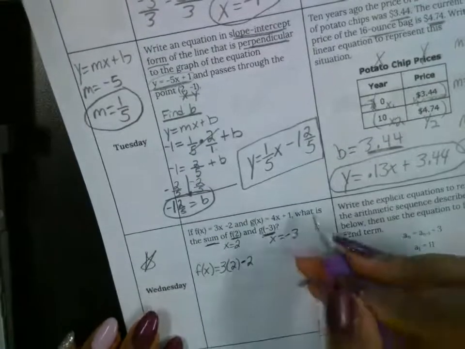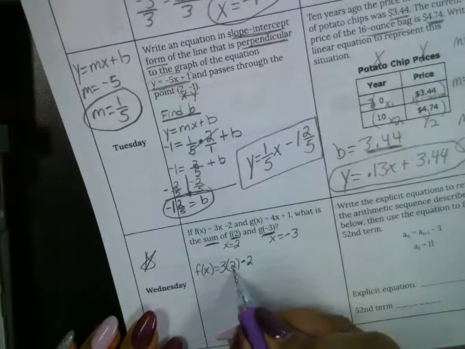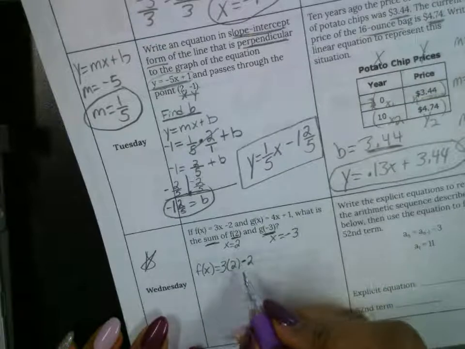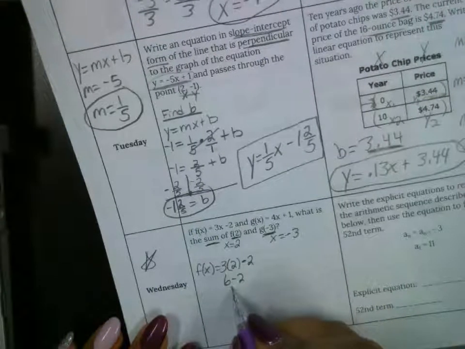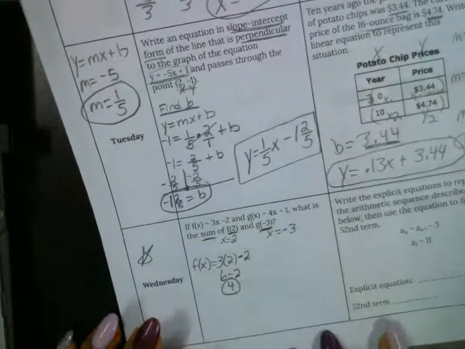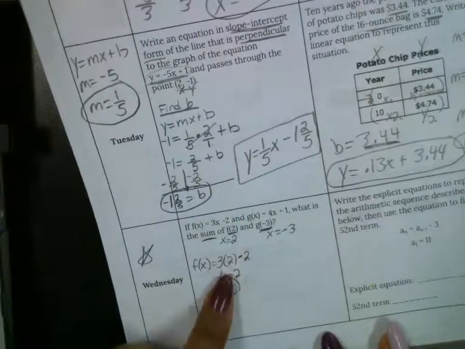Yes. All right. So here we got 3 times 2. What's 3 times 2? So we got 6 minus 2. What's 6 minus 2? 4. So the answer to the first one, this part of it is 4.